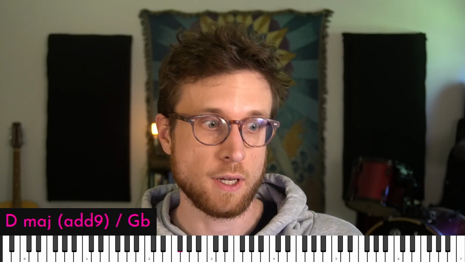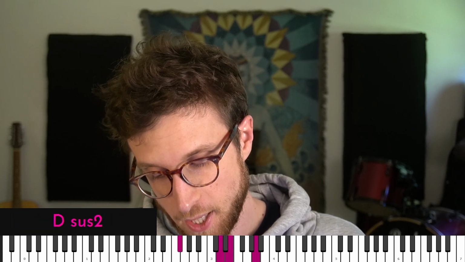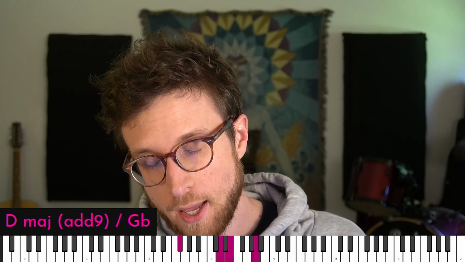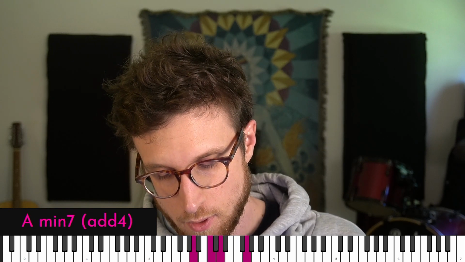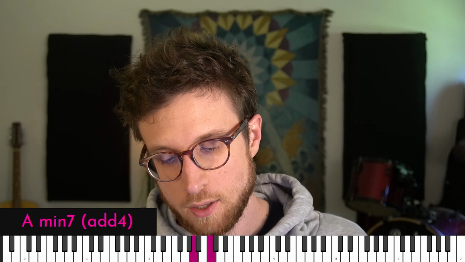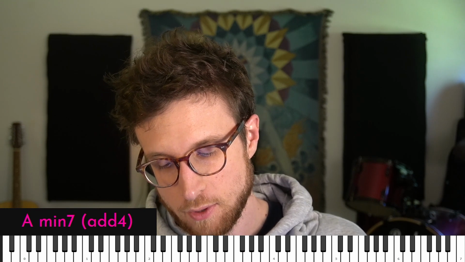Now we've got a different inversion put in here and some different extensions put on it. The first chord is a 1 in first inversion, add 9. So this is D major, add 9 in first inversion. What a good sound. 3, 1, 9, 5. Going to A minor 7, add 11. 1, flat 3, 11, flat 7.